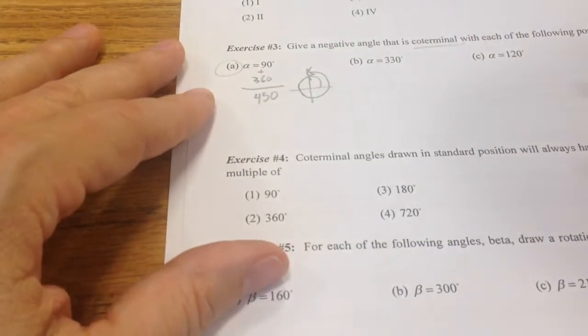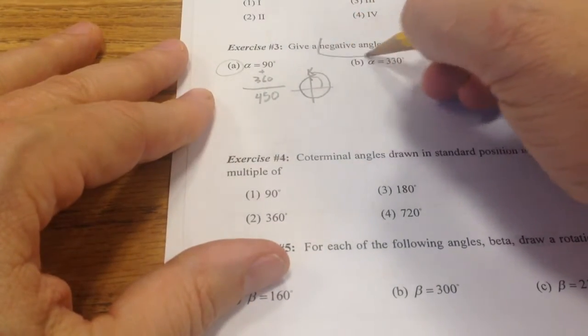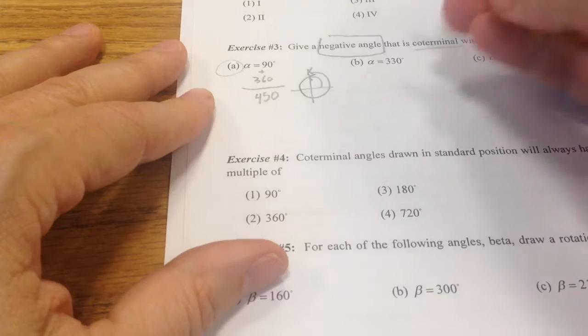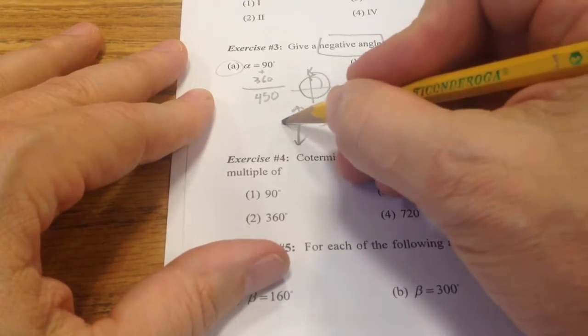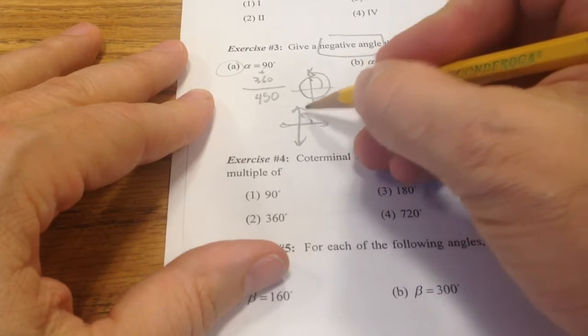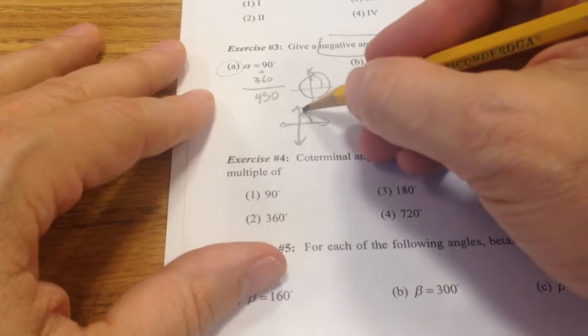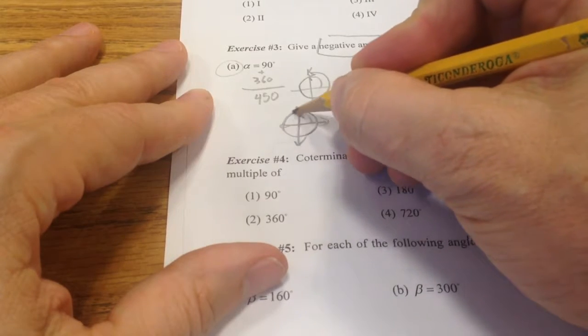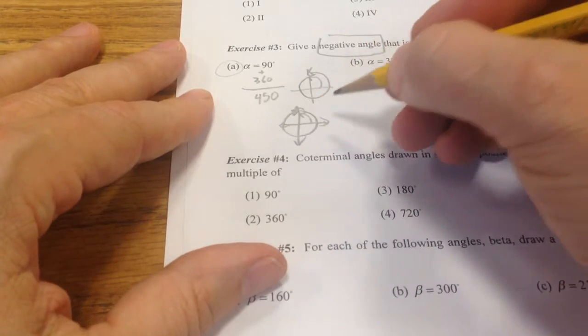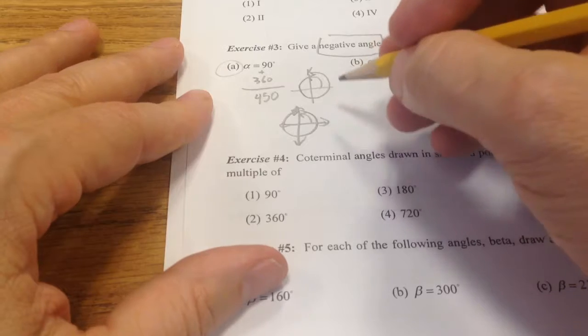Except I didn't read the directions. Directions said a negative angle, okay? So the idea there is, once again, I've got 90 here. I need it to be in the same spot, but what I can do is, well, what if I go backwards like this? I still end up in the same place, but I'm going to specify that differently.